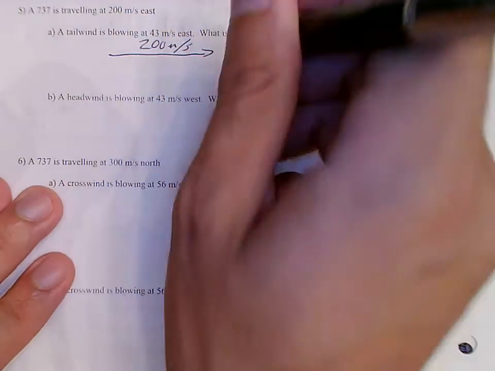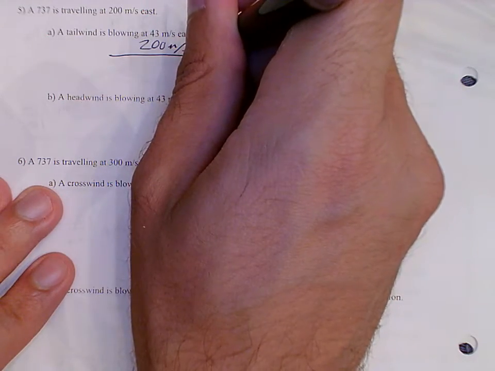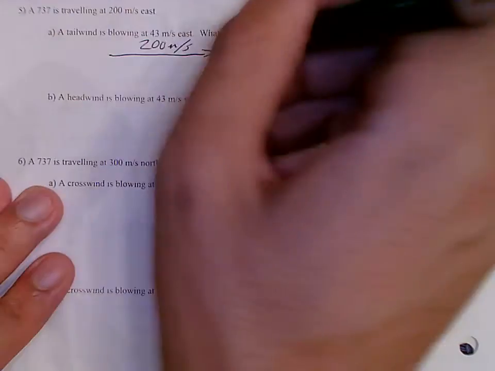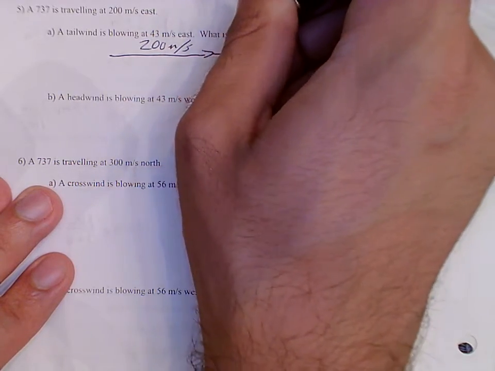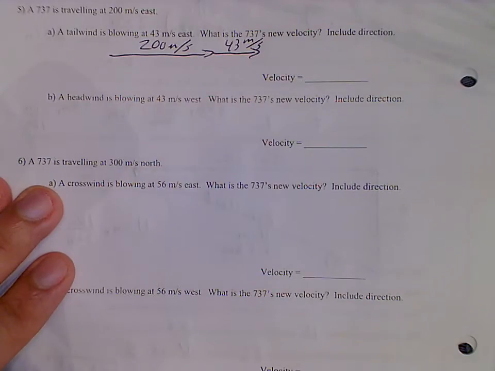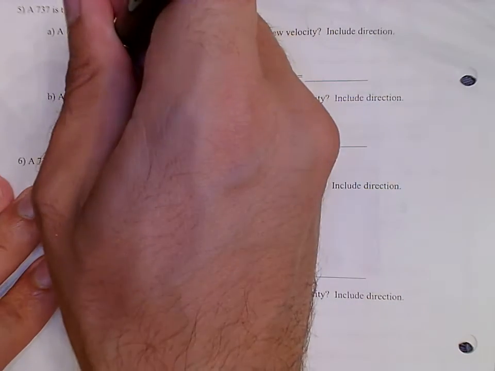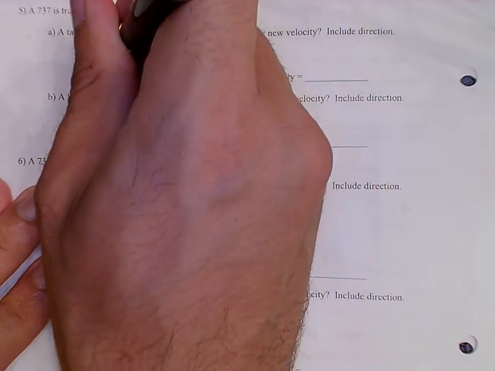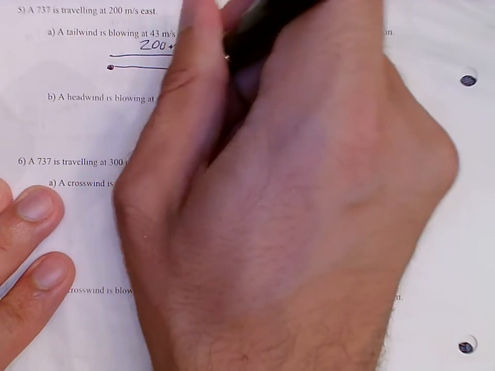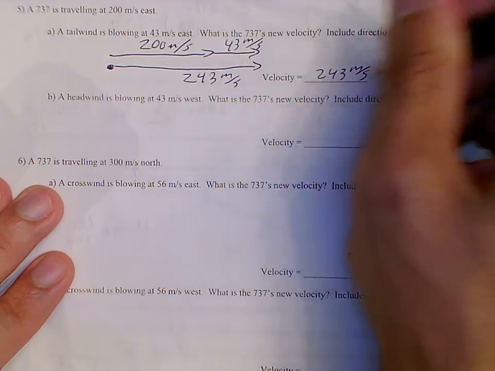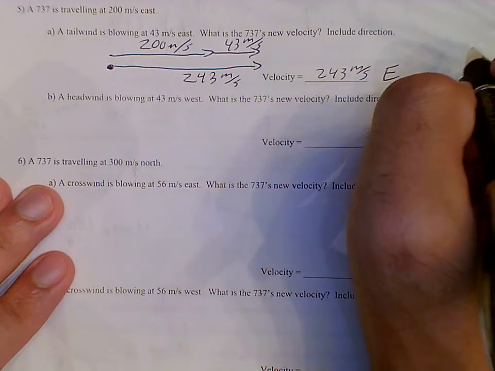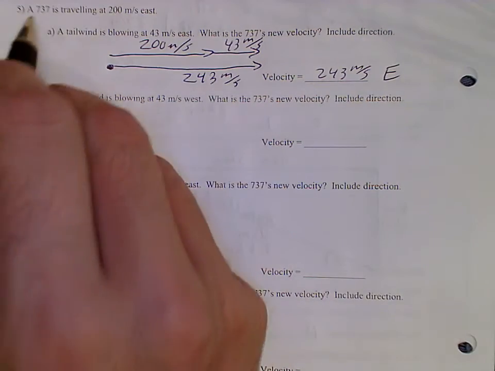Add them tip to tail. It doesn't really matter if you put the vector here and point that way or the vector here and point this way, as long as the tip of one is touching the tail of the other. In this case, 43 meters per second. So our velocity then, our resultant, goes from where we started to where we ended, 243 meters per second east.